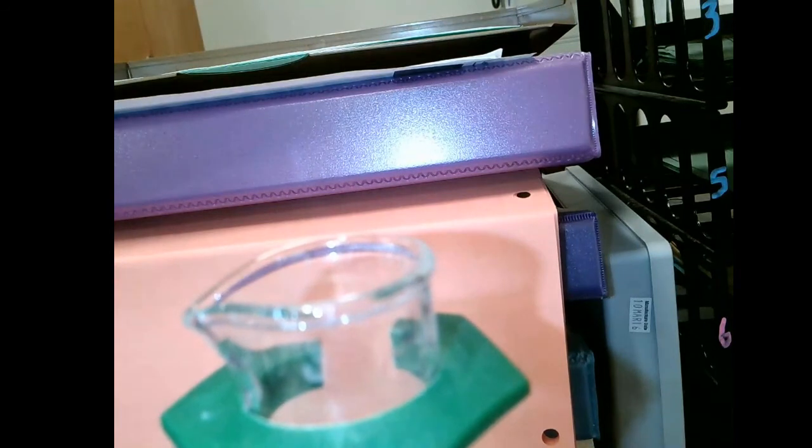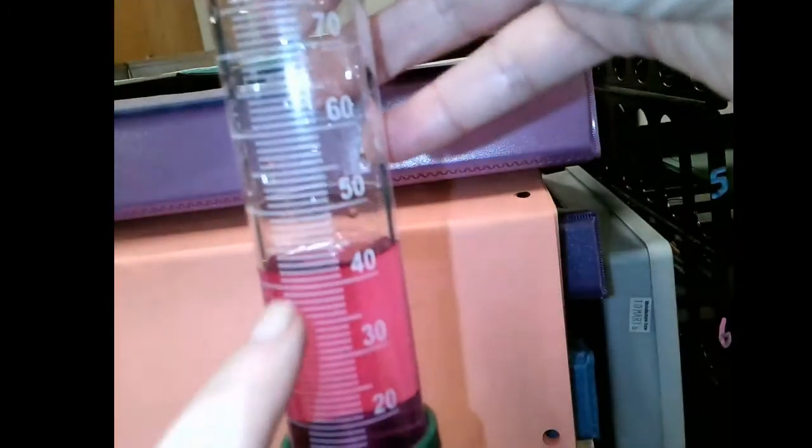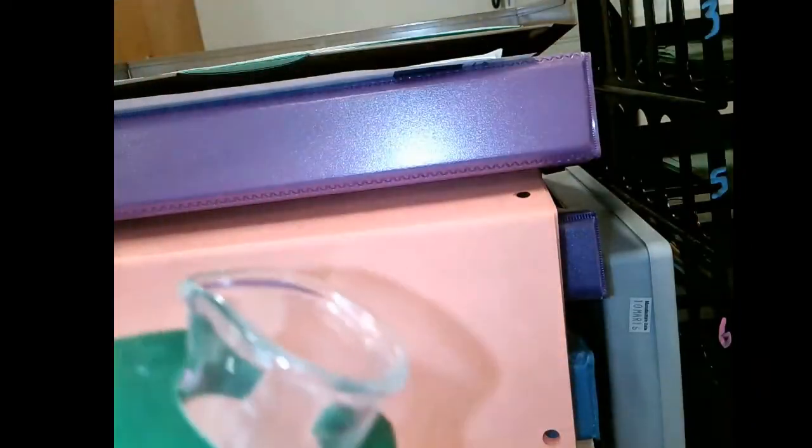Then let's talk about how to measure using this if you are measuring the water displacement. So filling it up to a level like I have here of about maybe 40, 50, it's up to you. And then dropping in the metals.